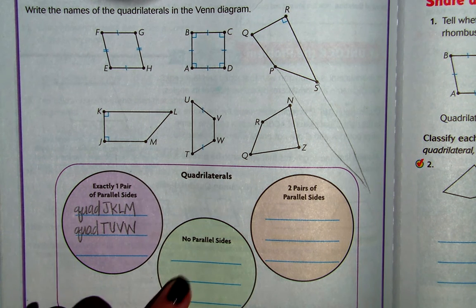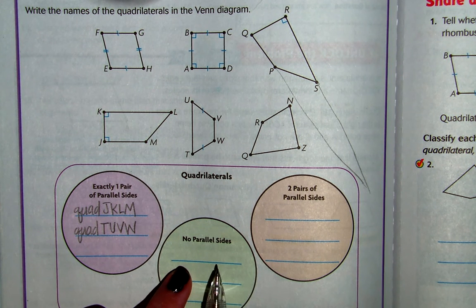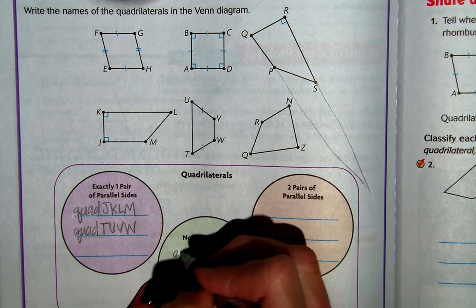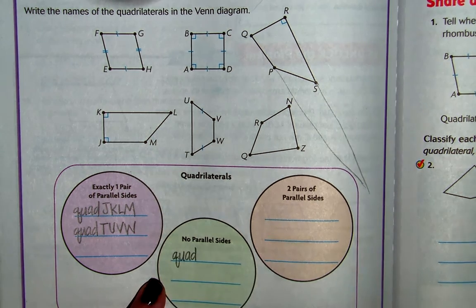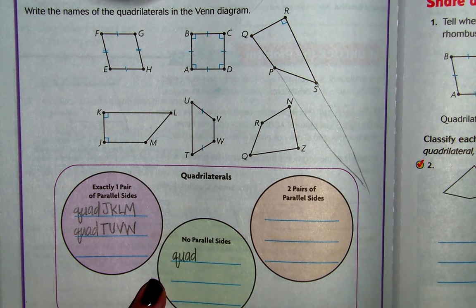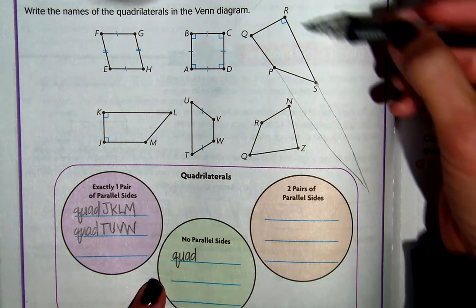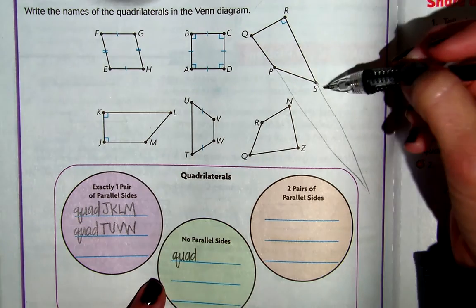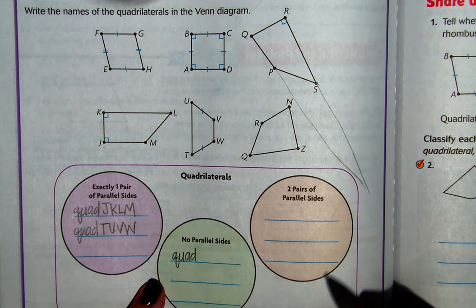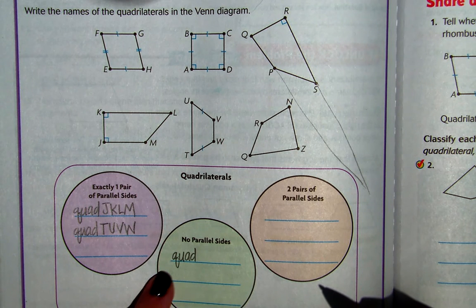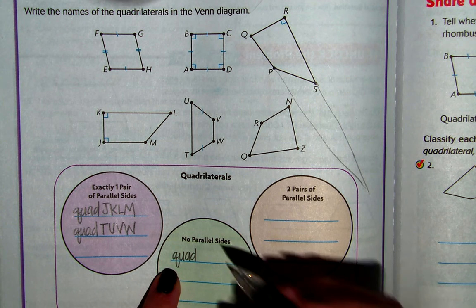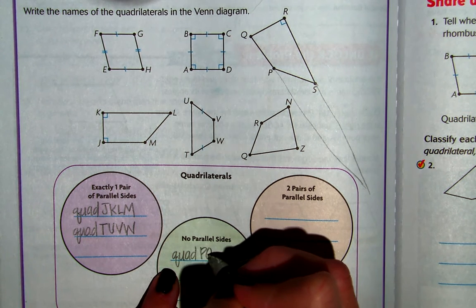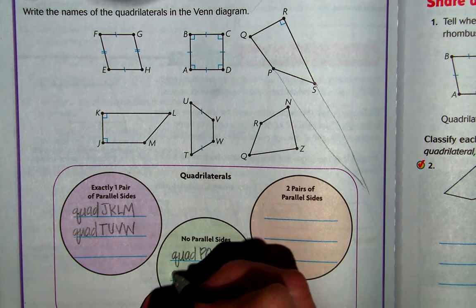Okay? Do we have any shapes that have no parallel sides? There are two of these quadrilaterals that have no parallel sides whatsoever. See if you can recognize them. We already know that PQRS, these are not parallel. We also can really easily see, since these are going in two totally opposite different directions, that they can't have parallel sides either. So, PQRS, and then there's one more.